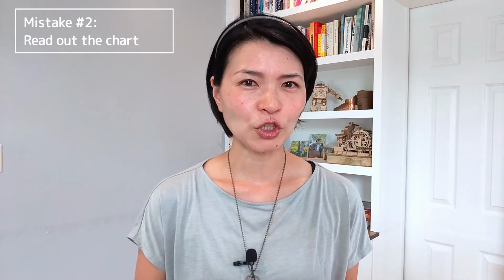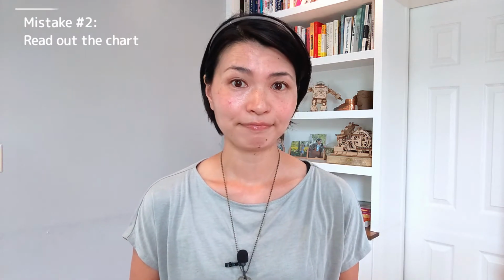Common mistake number two. Read out the chart. I understand it is difficult to describe a chart. So many people simply read out what's on the chart. But the audience can see the chart themselves, so you don't have to do it for them, unless that particular information is important. Instead of reading out the chart, summarize what you want them to see.